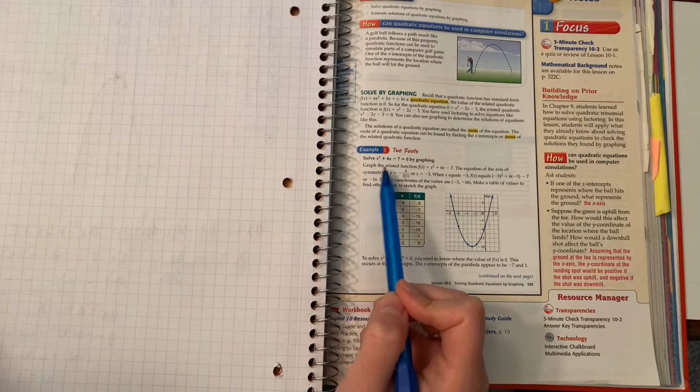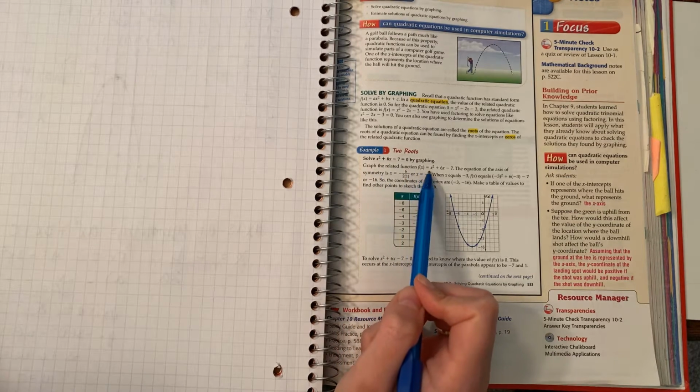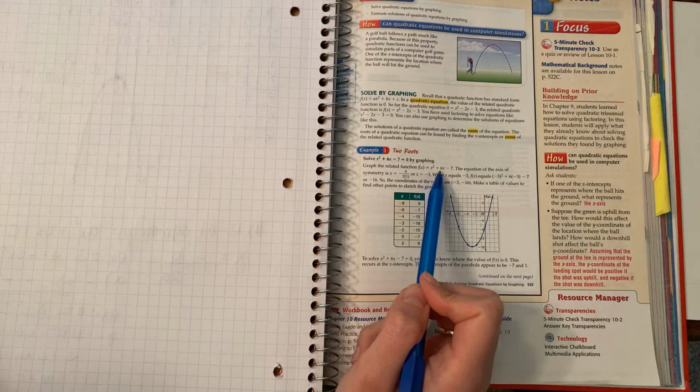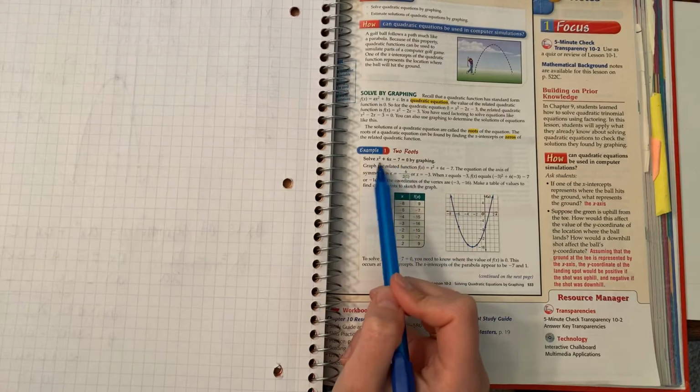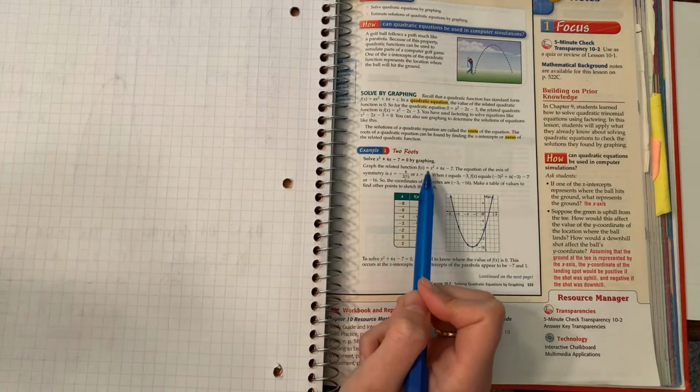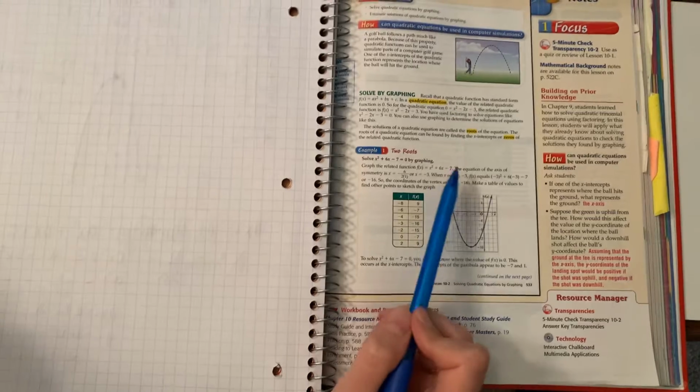Graph the related function f of x is equal to x squared plus 6x minus 7. Don't super worry about what that means. It's just a y. So they're saying rather than this being set equal to 0, pretend it's set equal to y, and then you're used to graphing something like that.